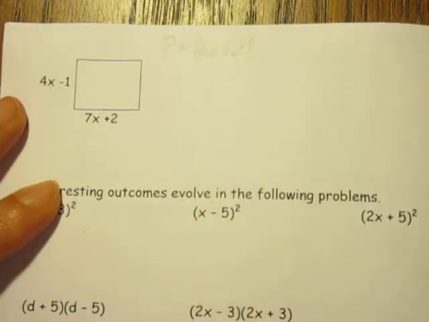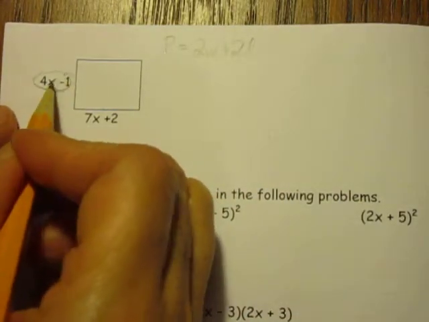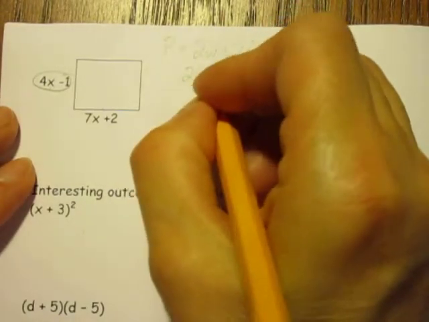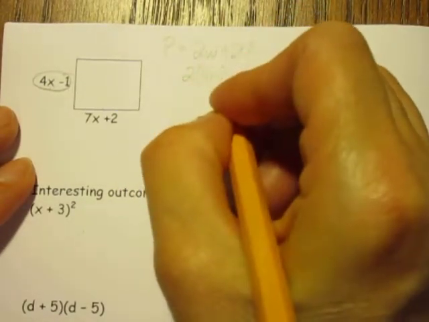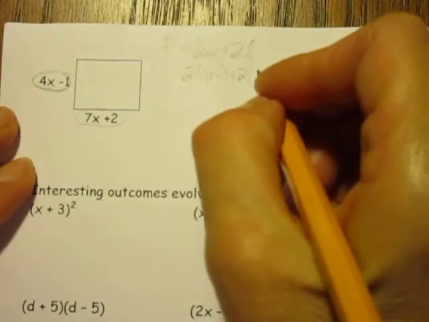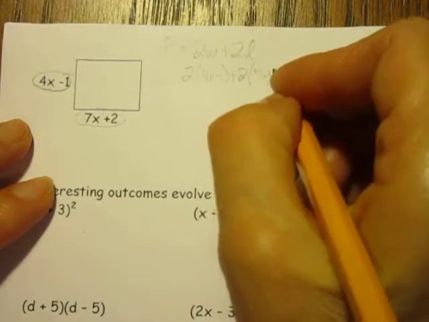And so we need to recognize that this is my width. I can plug this in for the width here. So I'd have 2 times 4x minus 1 plus 2 times my length is this right here. So that would be 7x plus 2.